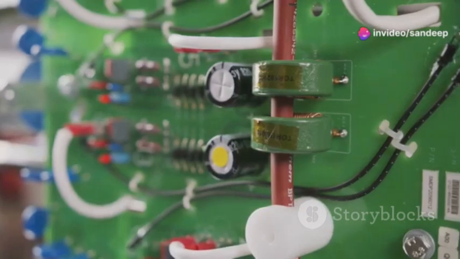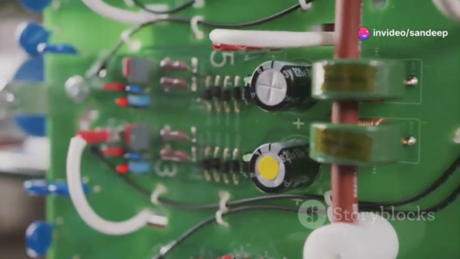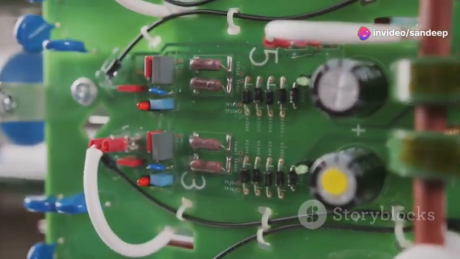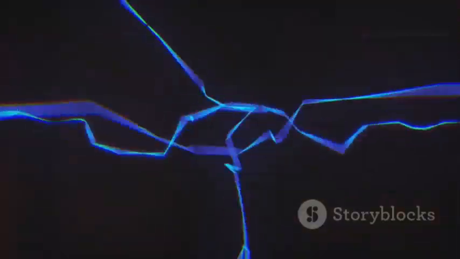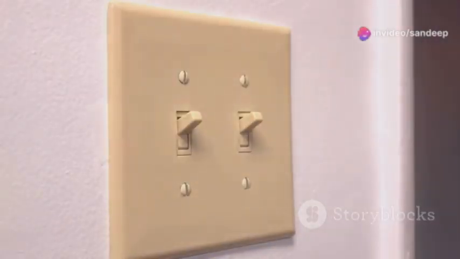In a series circuit, the components are connected one after another, forming a single pathway for the current to flow. The same current flows through each component, and the total resistance of the circuit is the sum of the individual resistances. Now, imagine the lights in your house.